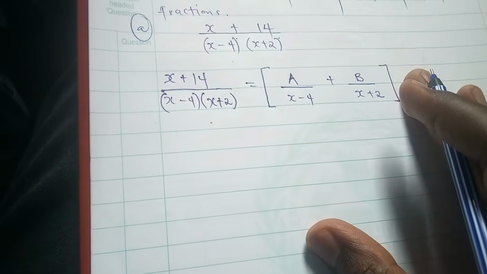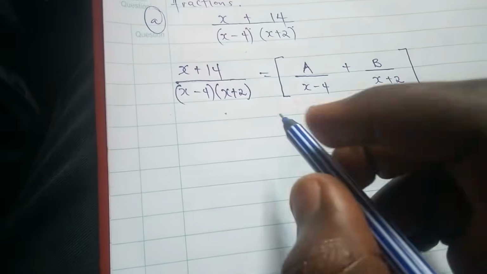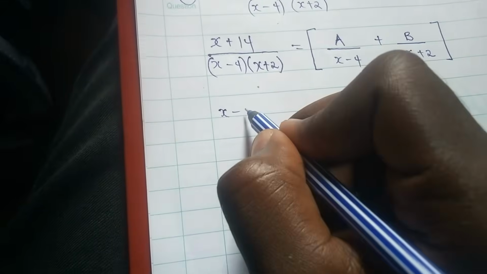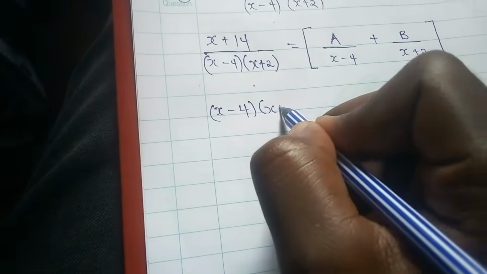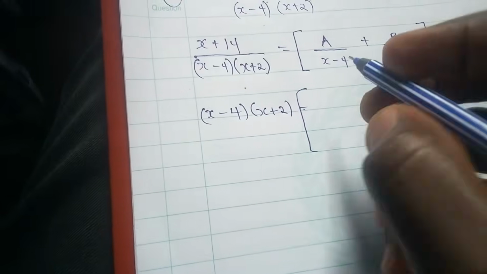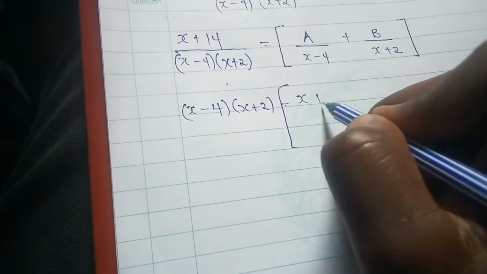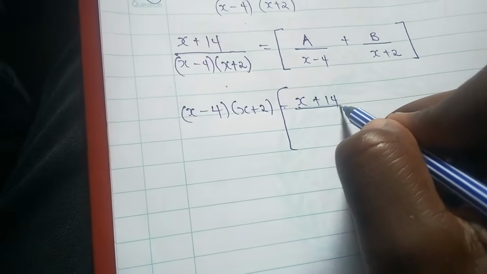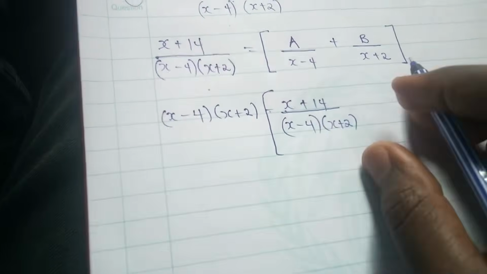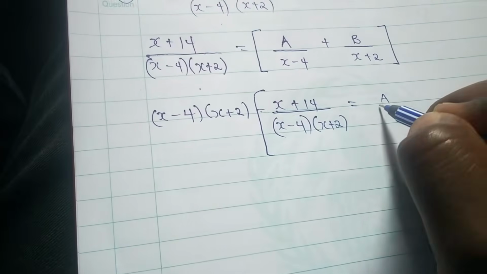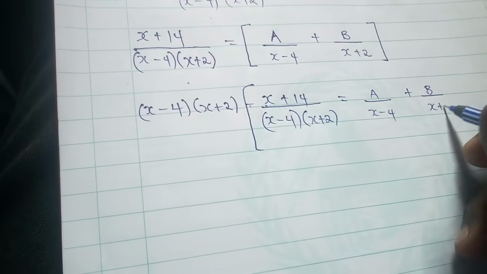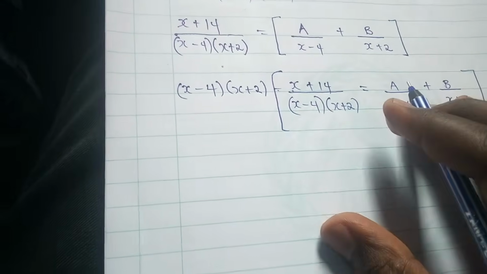For the second step, you multiply everything by the denominator, that is (x - 4)(x + 2). So you have (x + 14) over (x - 4)(x + 2) equals A over x - 4 plus B over x + 2, all multiplied by the denominator.